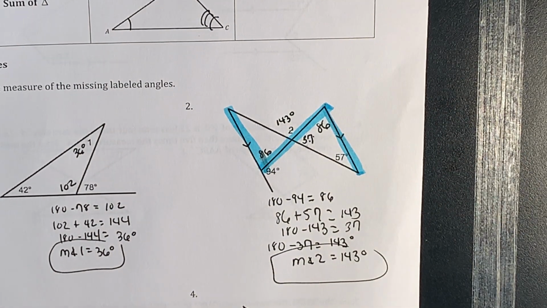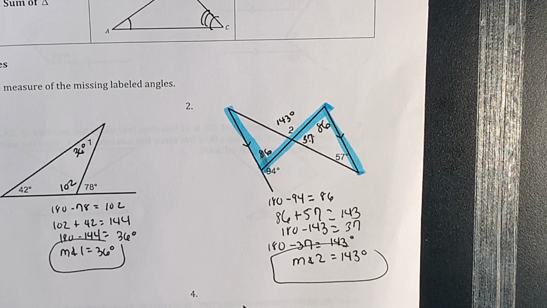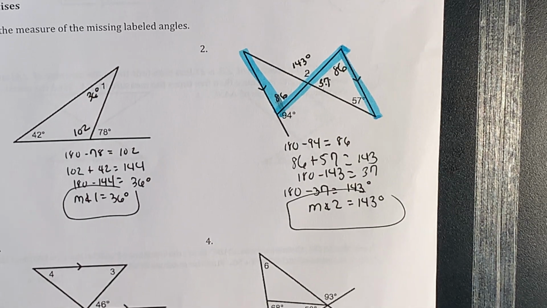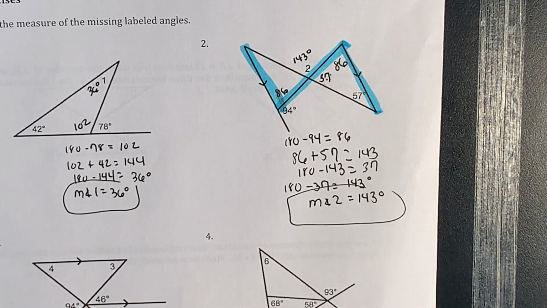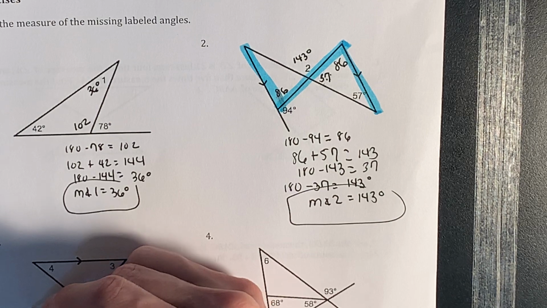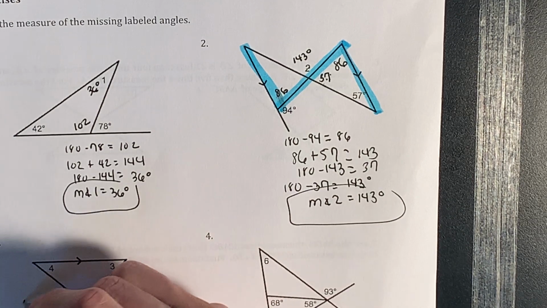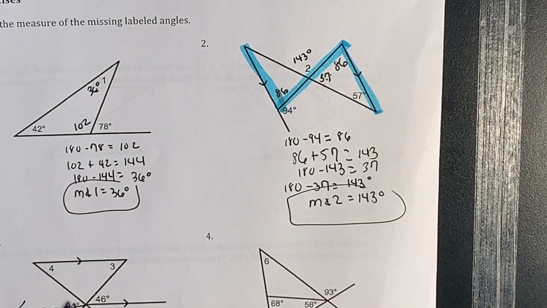Okay, on to exercise 3. We're going to find missing angles 3 and 4. So we have these two parallel lines. If you want, you can extend this parallel line out, but remember, it doesn't mean that 94 is cut in half or being bisected, so don't assume that.